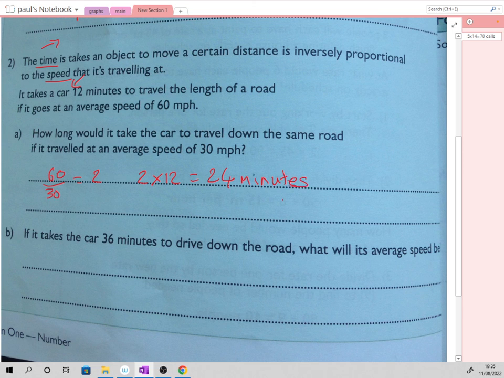Not quite the same method as those builders building the walls and things, but there's a link between the 60 and the 30. Now, if it takes a car 36 minutes to drive down the road, what will its average speed be? So this time, instead of giving us the miles, they've given us minutes. So we've got 12 minutes here, and we've got 36 minutes there.